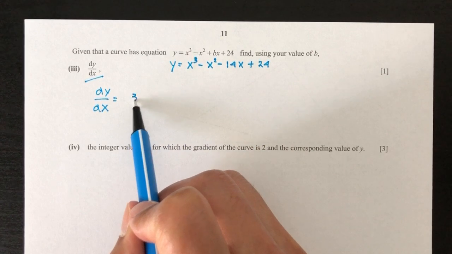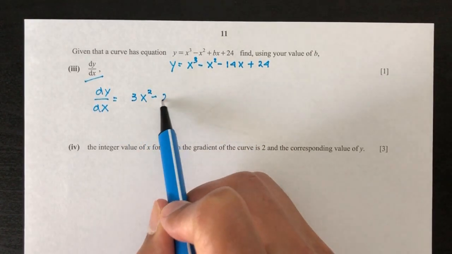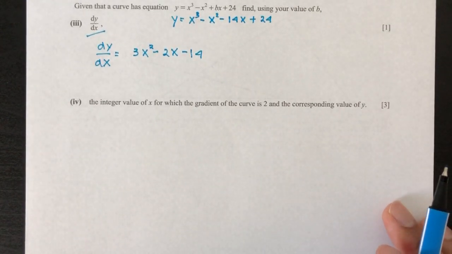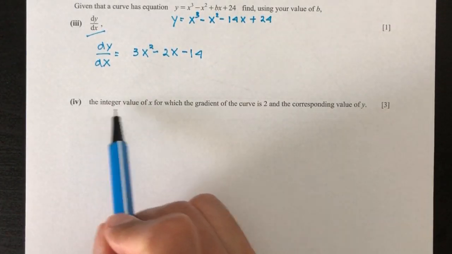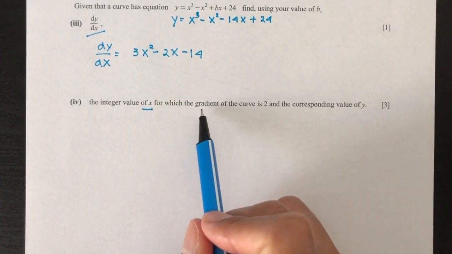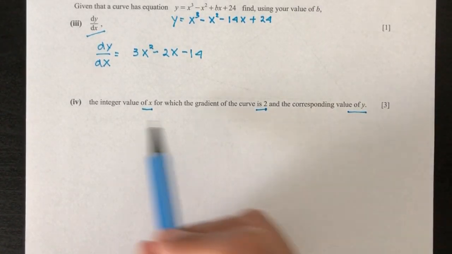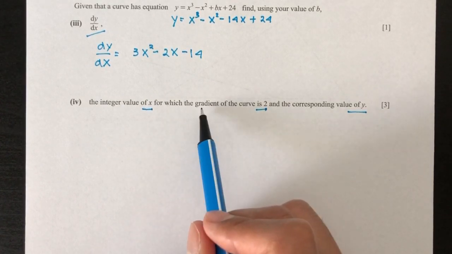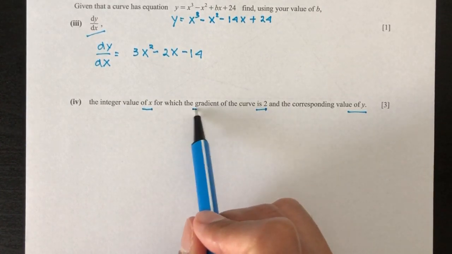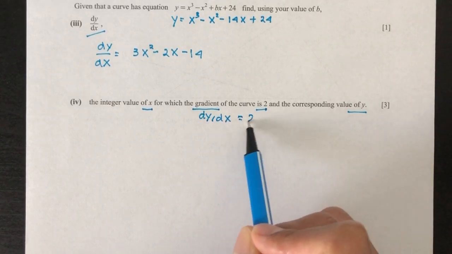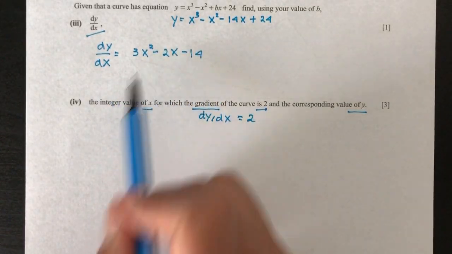That should be 3x squared minus 2x minus 14. Now for part 4, the integer value of x for which the gradient of the curve is 2 and the corresponding value of y. So we have to find the value of x for which the gradient is 2. So gradient is always dy by dx is equal to 2. So if this is equal to 2, find the value of x.